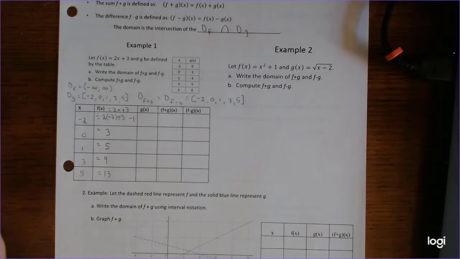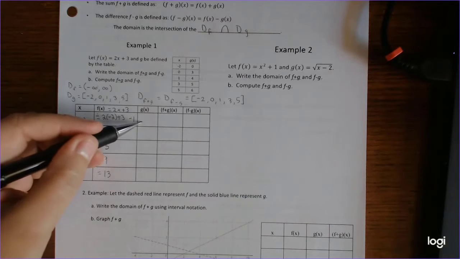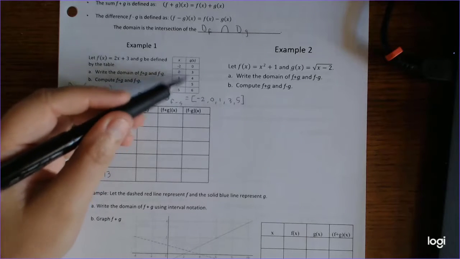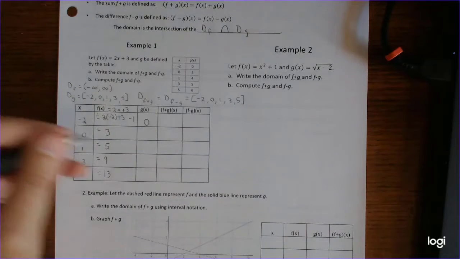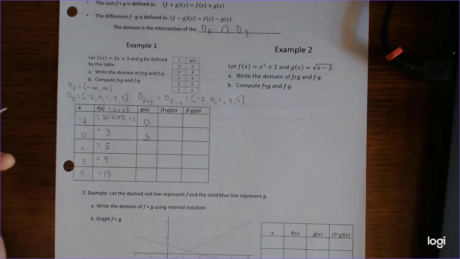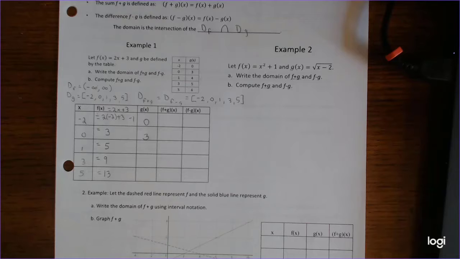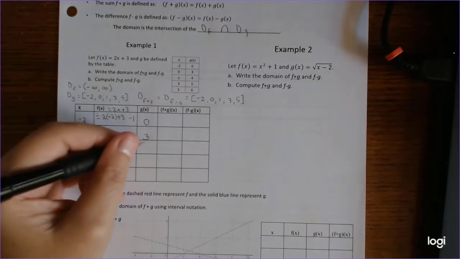Okay, so now g of x, we've got the table of outputs. So when x is negative 2, g of x is 0. When x is 0, g of x is 3, and so forth and so on.